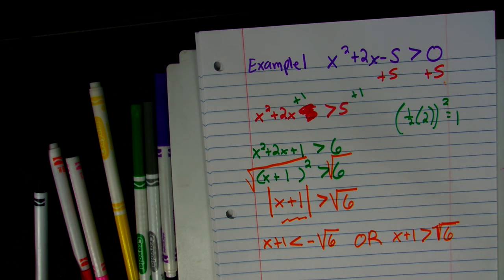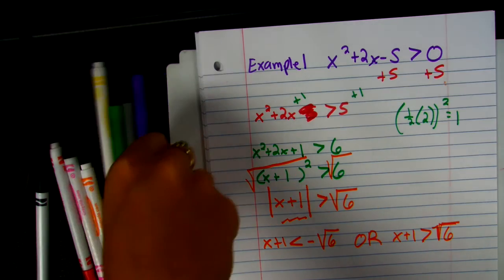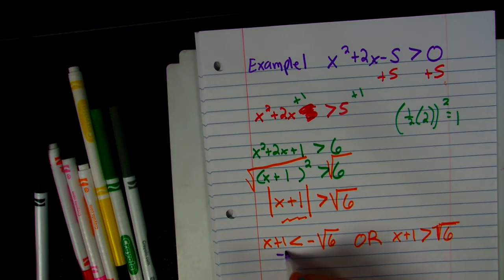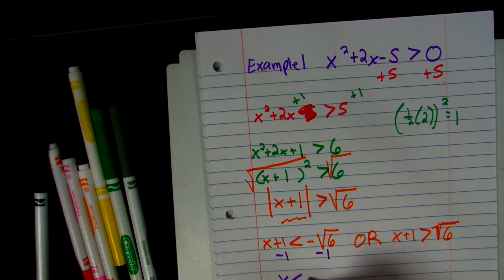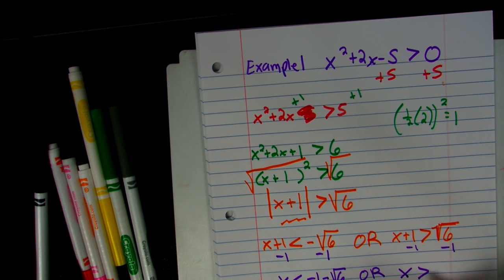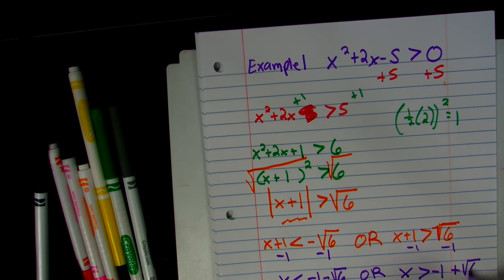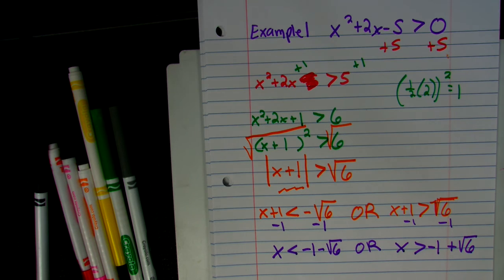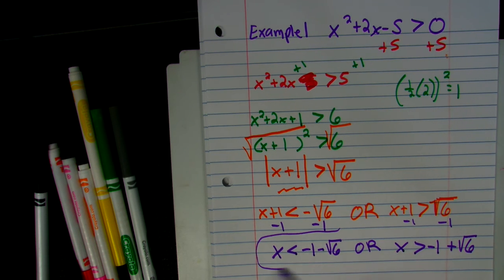All right, so now that I'm here, I just need to simplify. I need to solve for x, right? So let's solve for x. We're going to start with subtracting 1. Okay, so then I get x is less than negative 1 minus the square root of 6. Or, if I subtract 1 here, I get x is greater than negative 1 plus the square root of 6. All right, and that's it. That can't be simplified any further.